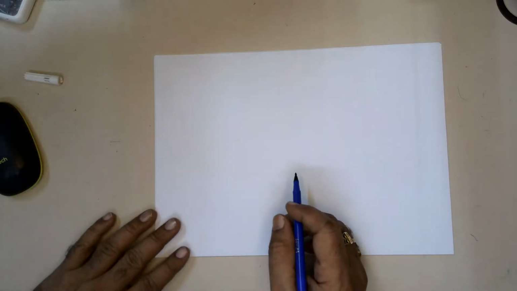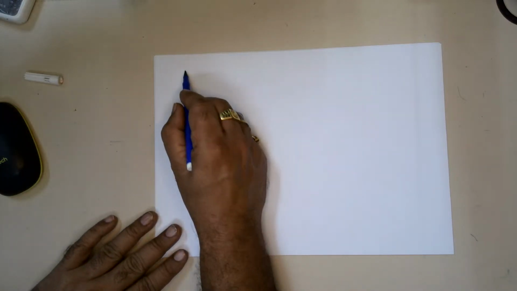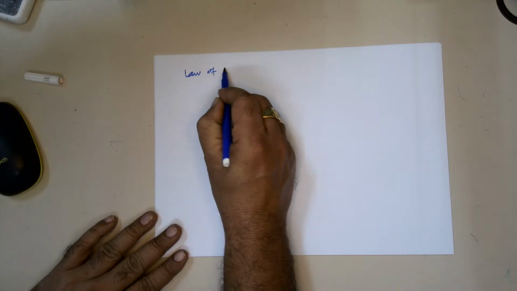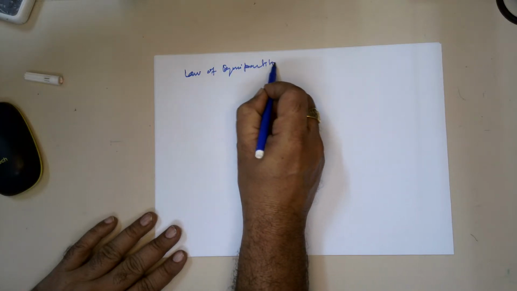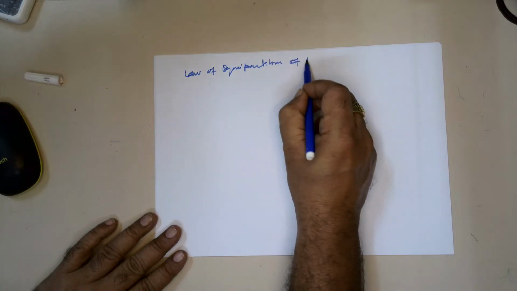Then the law of equipartition of energy.